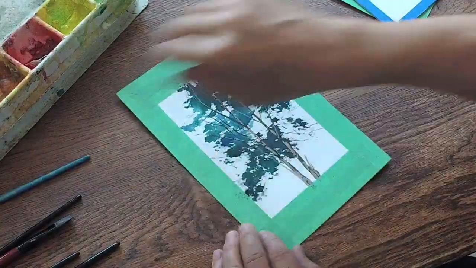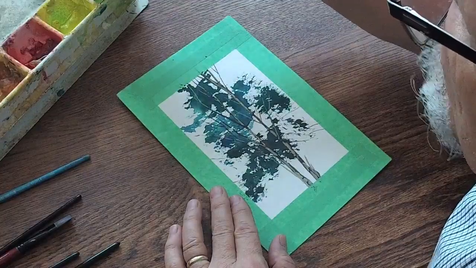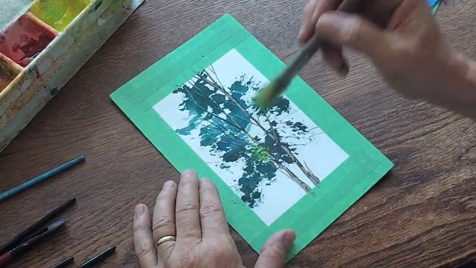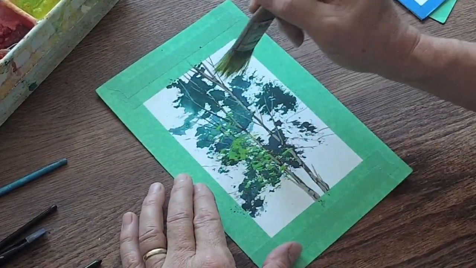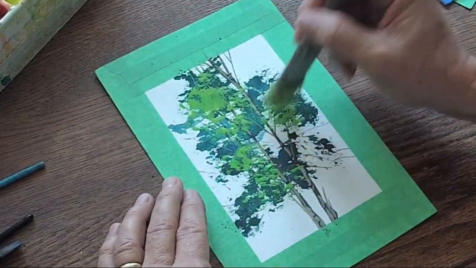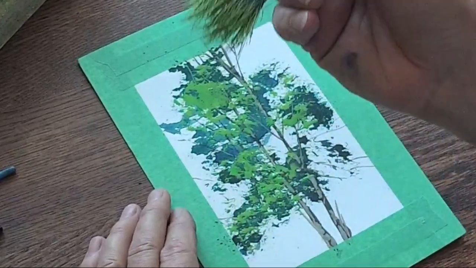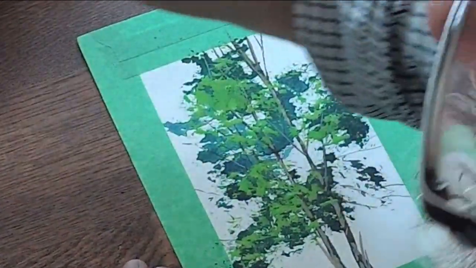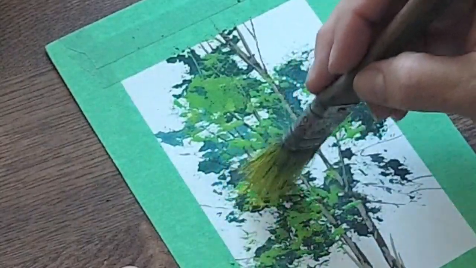I think I can just go right ahead then and do the light colored leaves that are in front of the trunk. So the thing I'm trying to demonstrate here is how to achieve this, and you can see I'm using just a ratty old cheap chip brush, as I like to call it, and doing essentially brush tricking.